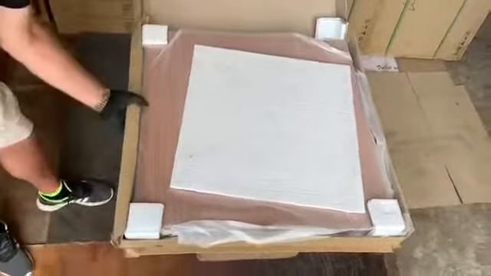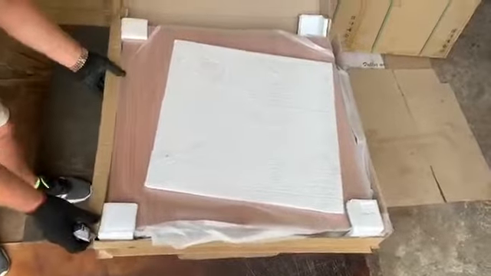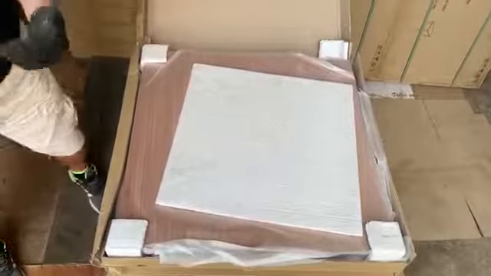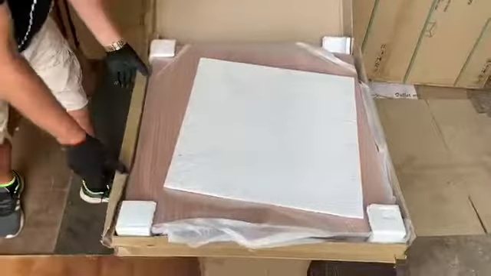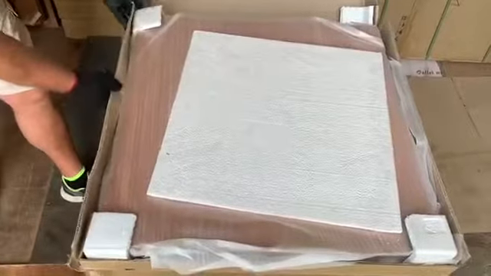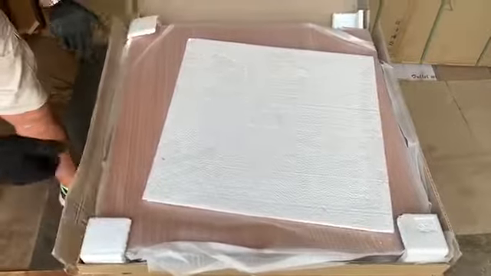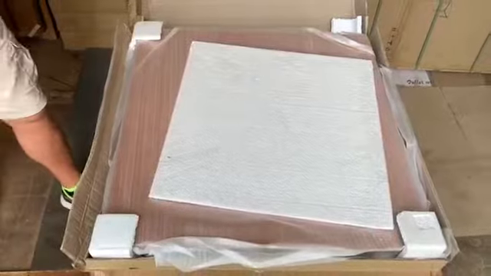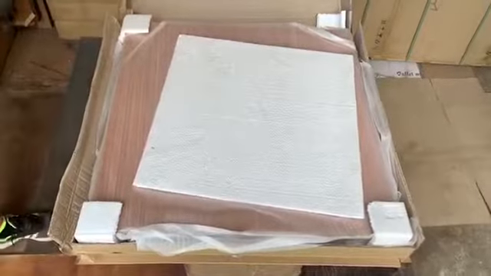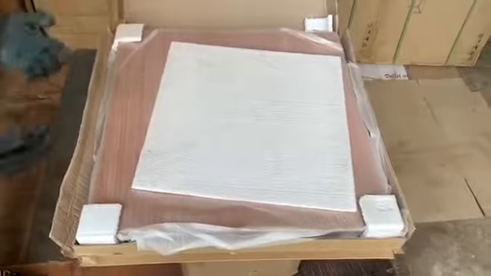Because the box is bigger than it needed to be, because the table is smaller, and this box is much bigger than it needs to be.